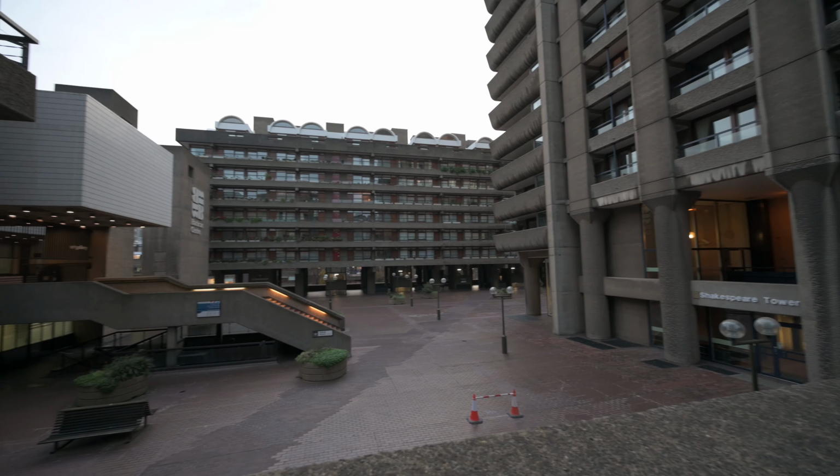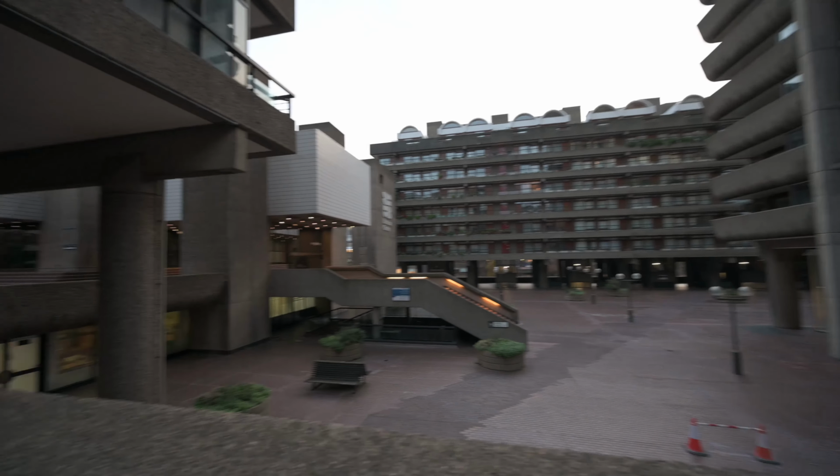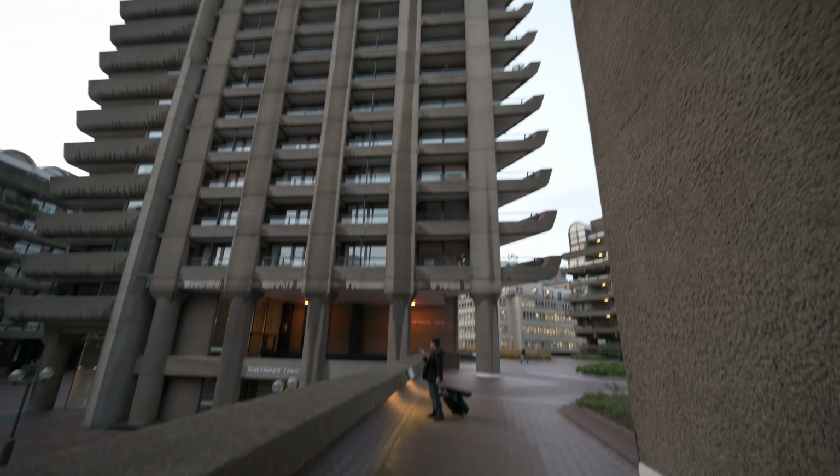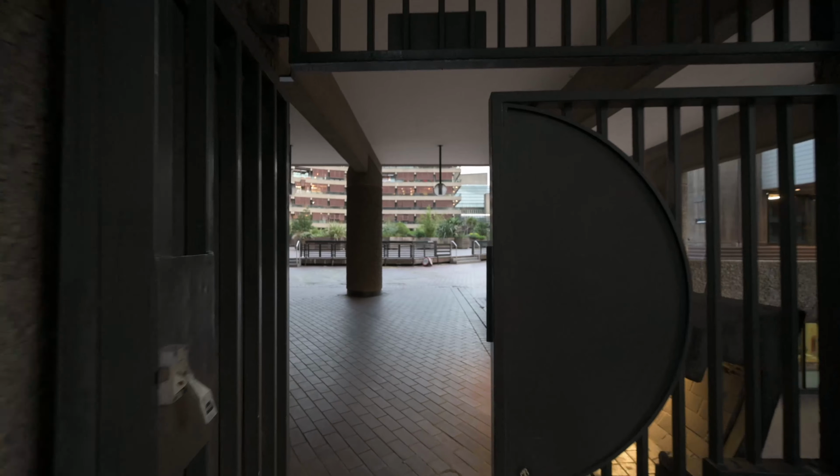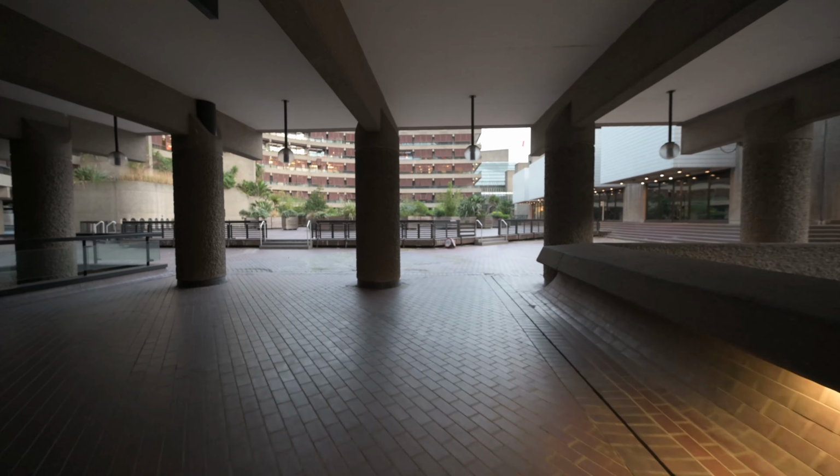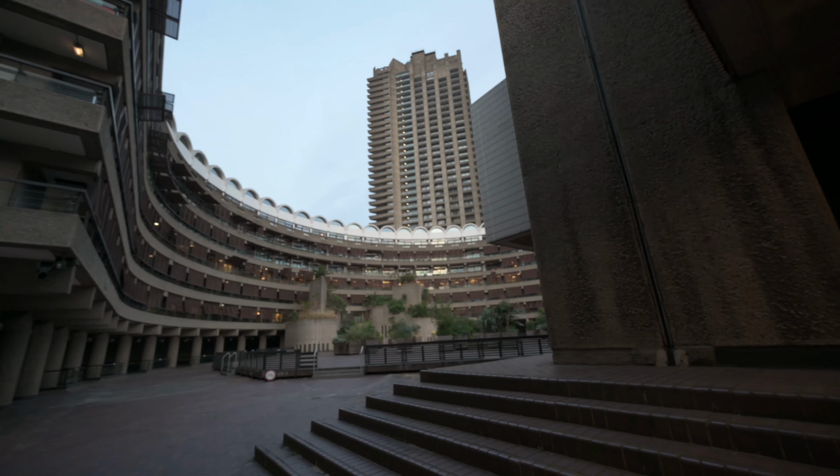Right, so we're gonna change the location now. We're gonna go to the cool fountain here at the Barbican. We just gotta somehow find the right place and know where to go, because the Barbican estate is such an unbelievably beautiful, perfect maze. I love it.